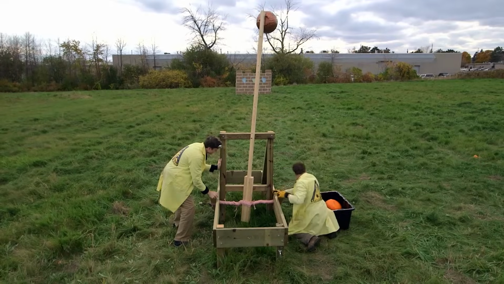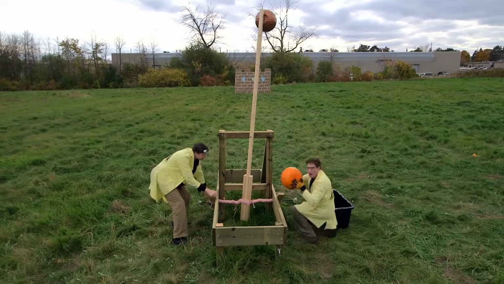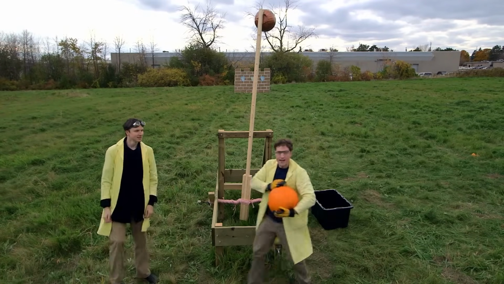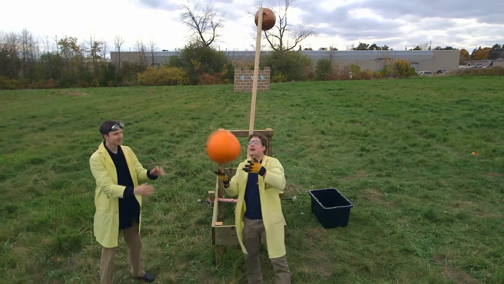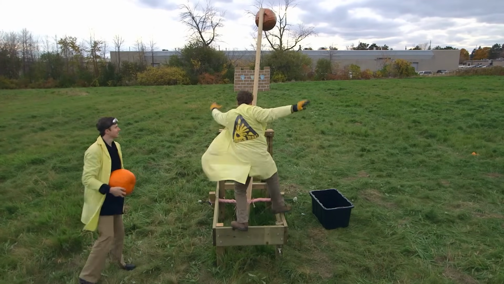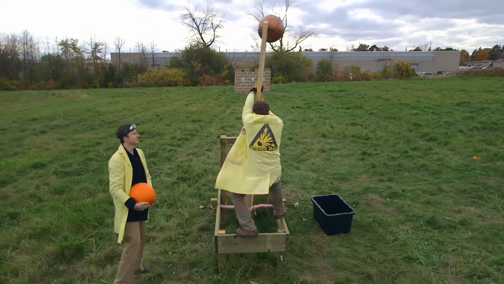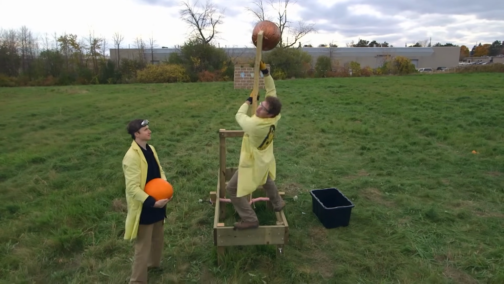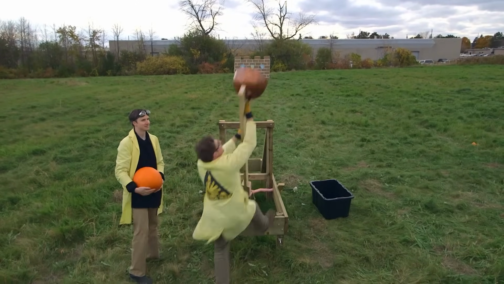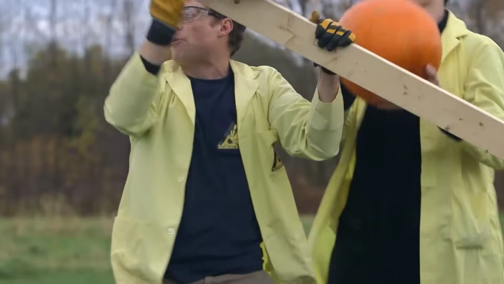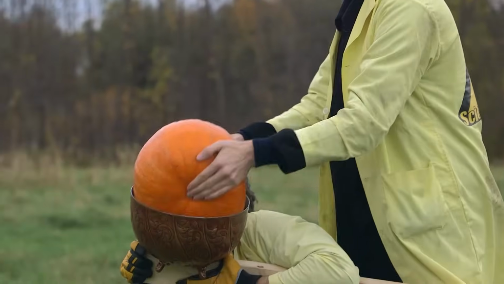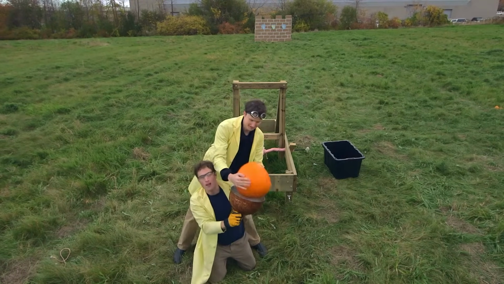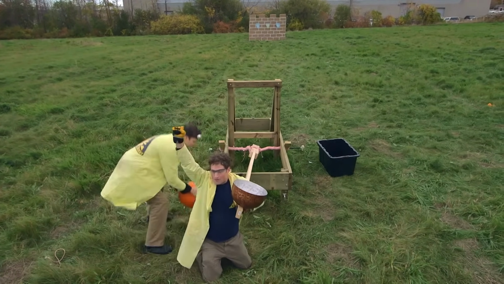Good. All right, now we have our pumpkin, and we're gonna fire our pumpkin at our castle wall, which is made out of cardboard boxes over there. Pumpkin. All right, here we go. Pulling the arm back. Oh, that elastic force is pretty strong. Okay. How do you think that pumpkin's a good size? Oh, it's pretty big. You think? Oh, a little too big. It's too big for our basket. Yeah. Smaller pumpkin! Smaller pumpkin!